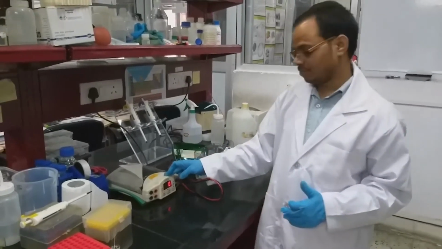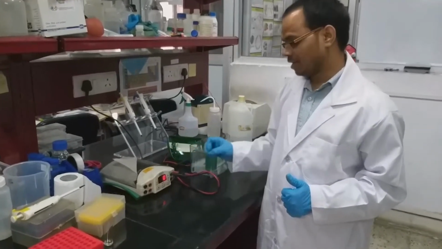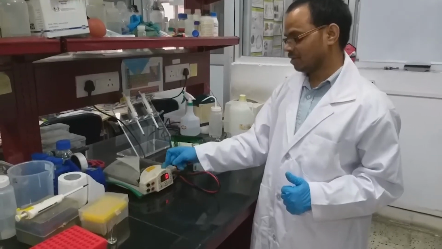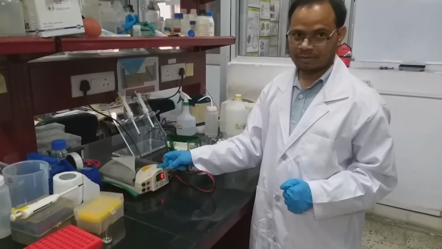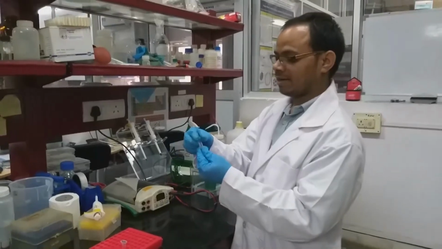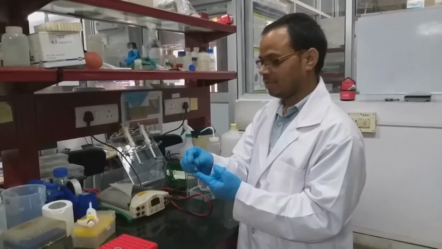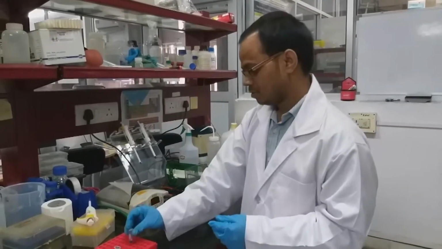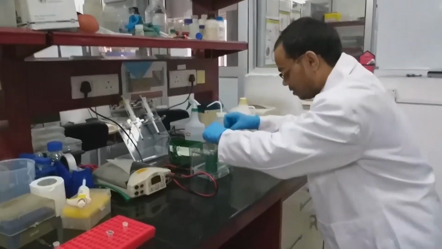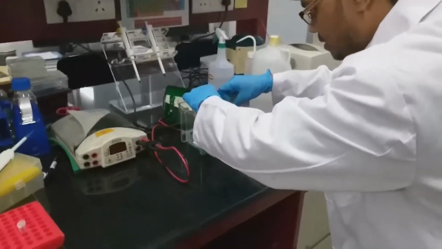This is the power pack where we can adjust how many volts we want to run. The protein samples are ready. We heated for sufficient time. Now we have to load this. So we have to remove the comb carefully.